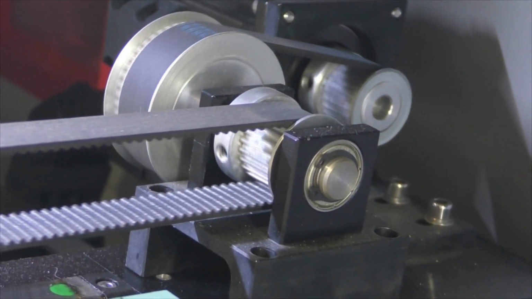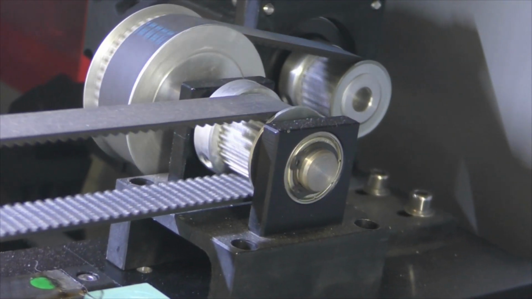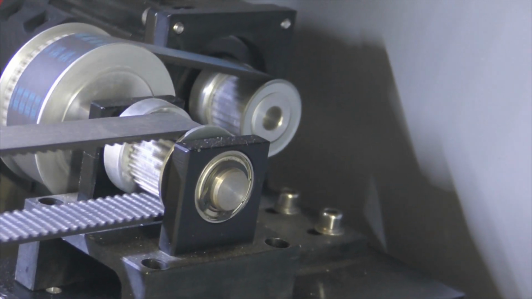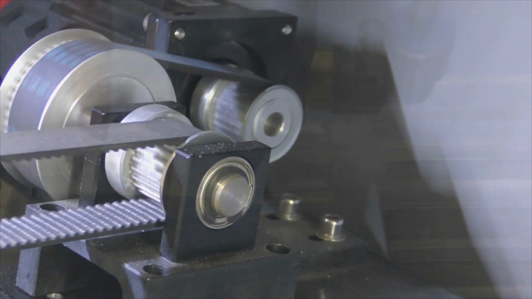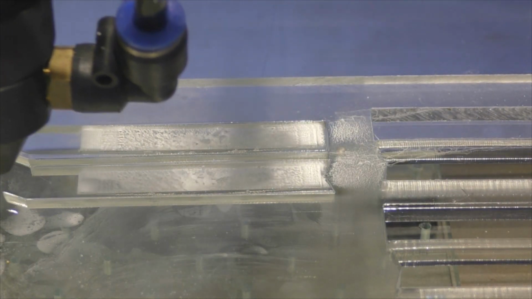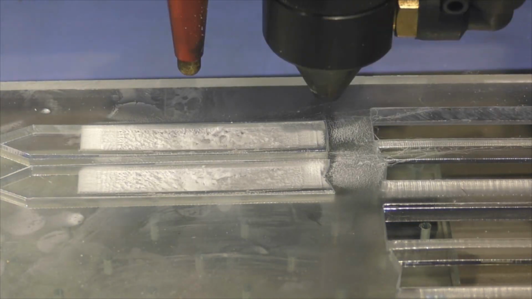As you can see, we have a compound gearing system between the motor and the drive belt itself. And the shape of these pegs tells me which way the cutter's going, because that's where the arrowhead is.